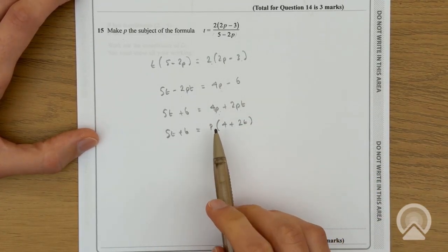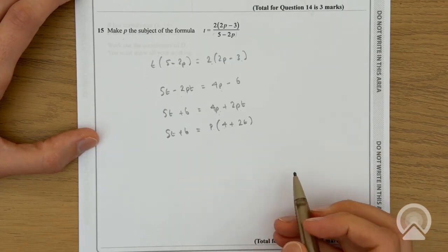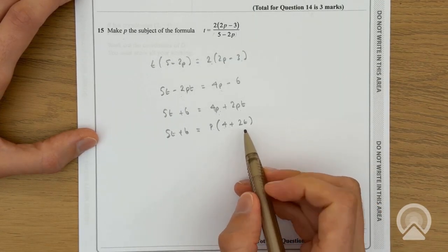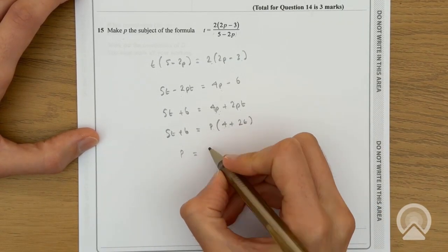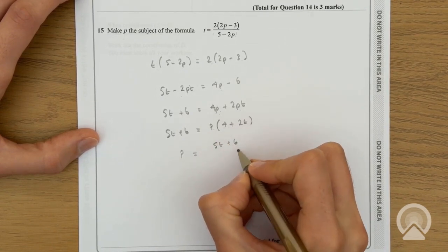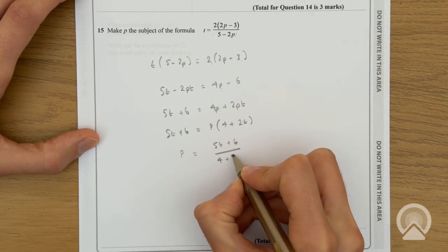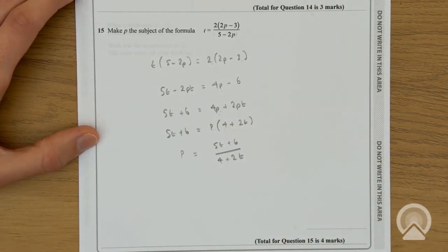And now, because this is multiplied by this bracket, we just need to divide both sides by this. So we end up with p equals 5t plus 6 over 4 plus 2t. And that's the answer.